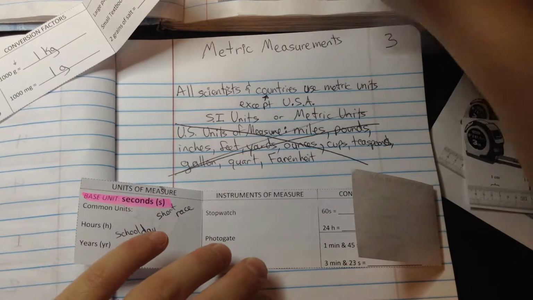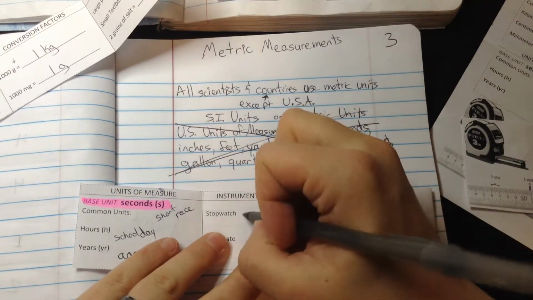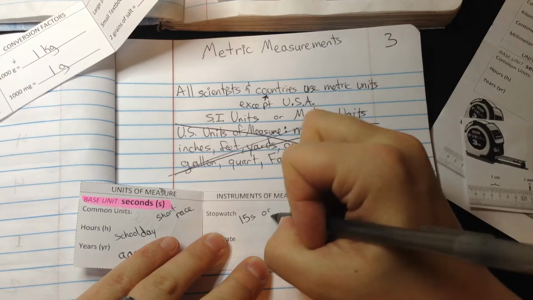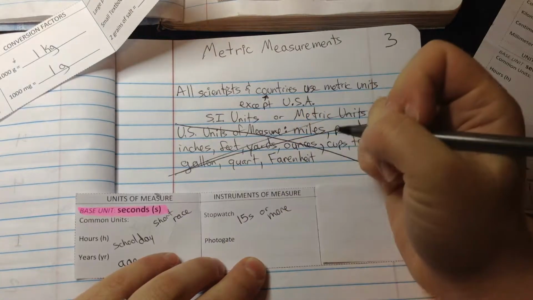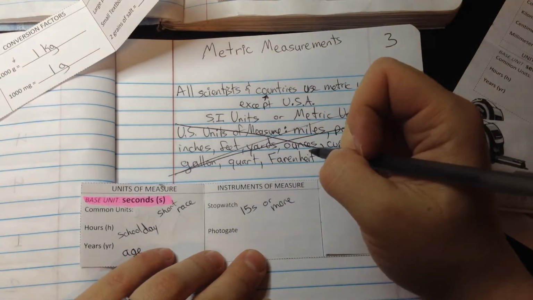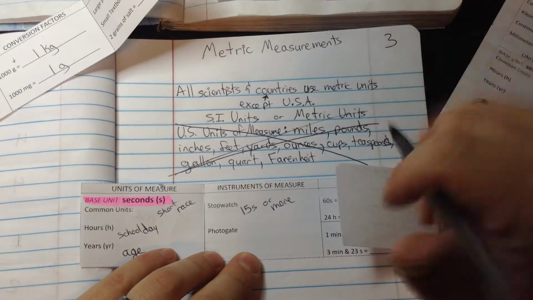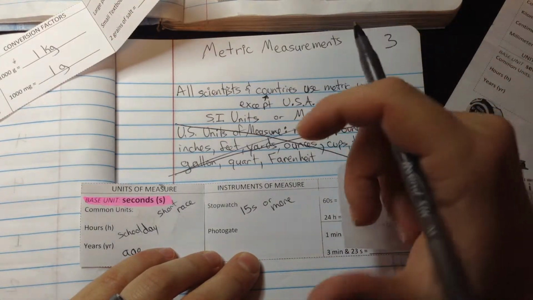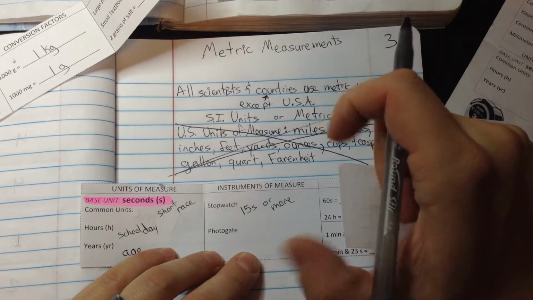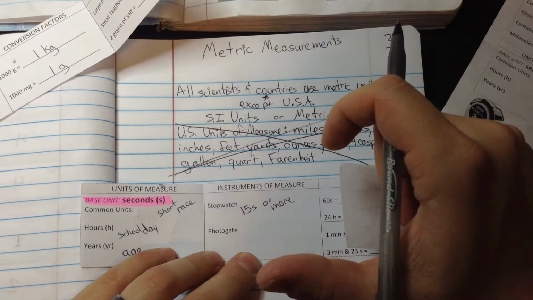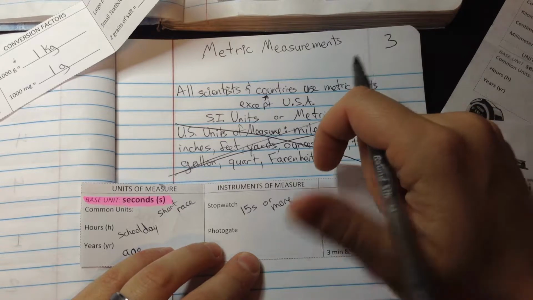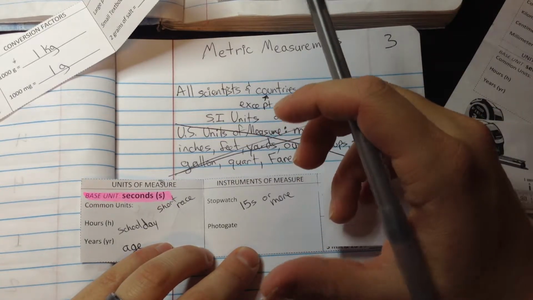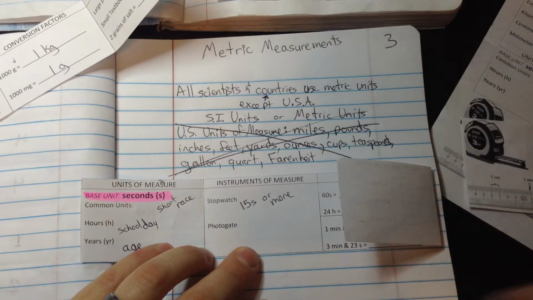So, for example, if we're measuring something with a stopwatch, we're usually measuring something that's 15 seconds or more. 15 seconds or more, that's just an approximate. If something's shorter than 15 seconds, we have that problem of human error in how long it took you to actually press the button to start and stop the stopwatch. And so you probably want to do something a little bit more accurate, which is what we call a photogate.